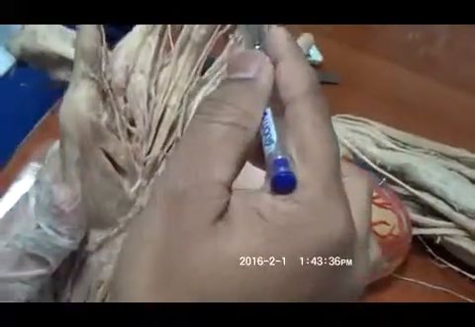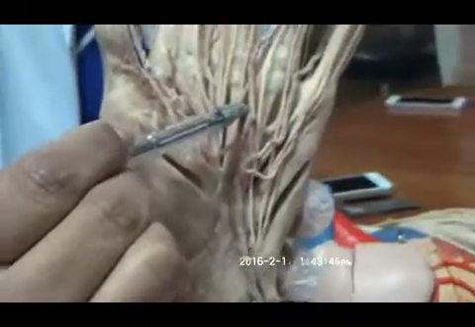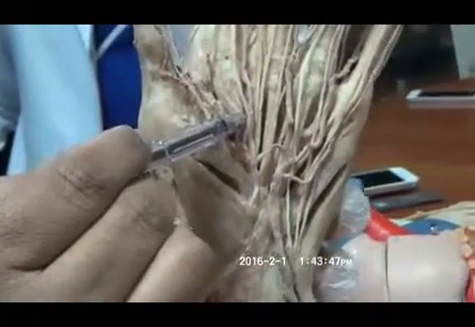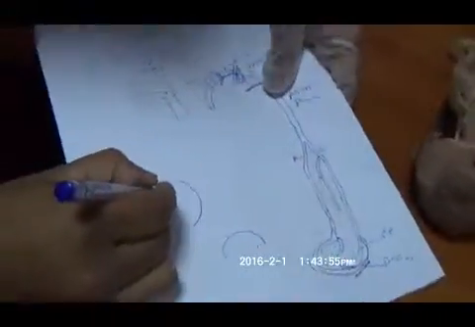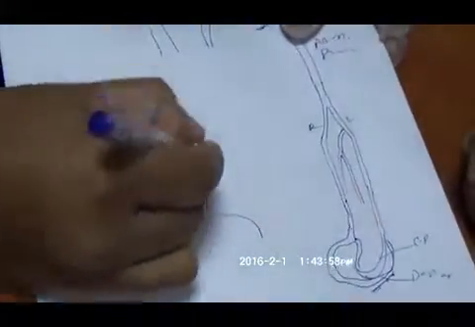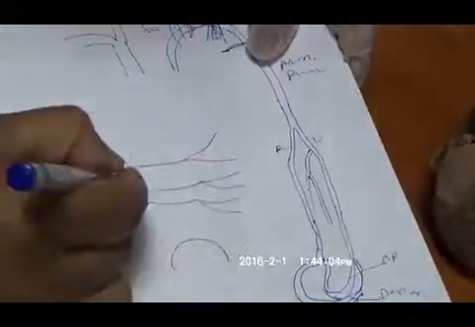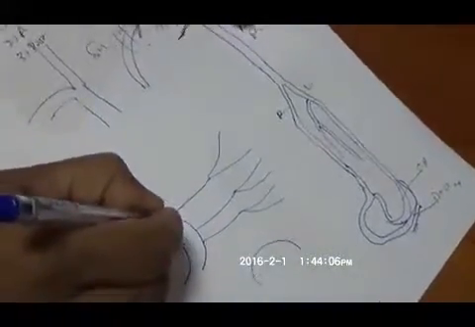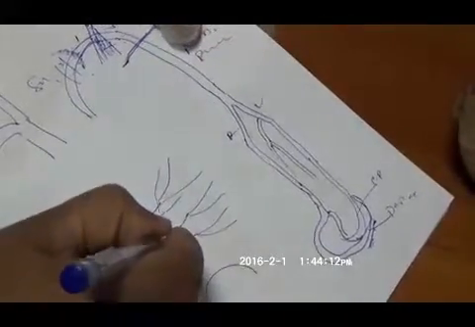Same thing with the deep arch also. Again, palmar metacarpal arteries we say, and they divide into the digital branches, the proper digital. And there is communication between these vessels, the common ones from the superficial palmar arch and from the deep palmar arch. If you consider this as the superficial palmar arch and this as the deep palmar arch, you have common digital branches like this, which divide into proper. Similarly, the deep palmar arch also gives common, then proper, and this also divides into proper.